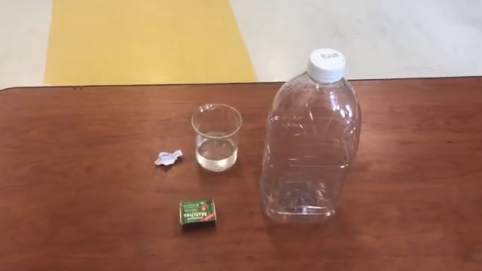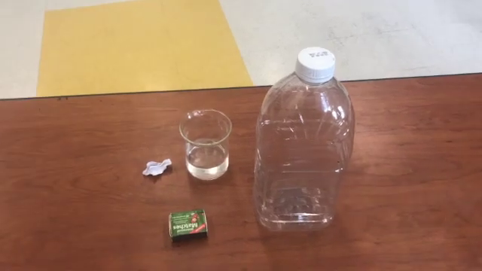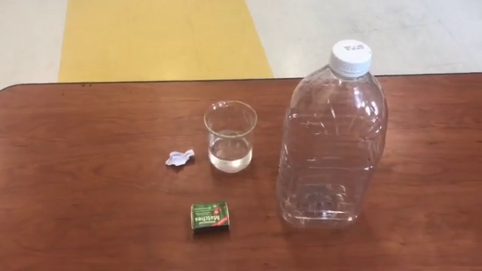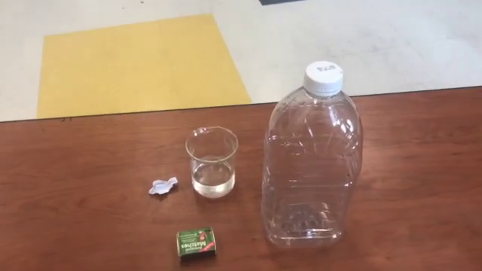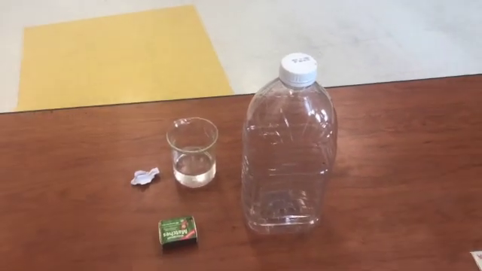So check it out. In order to do this experiment, we're just going to need a clear plastic water bottle with a lid, some water, some matches, and then a piece of paper or something you can use to generate a little bit of smoke. And we'll talk about why the smoke is important here in a minute.